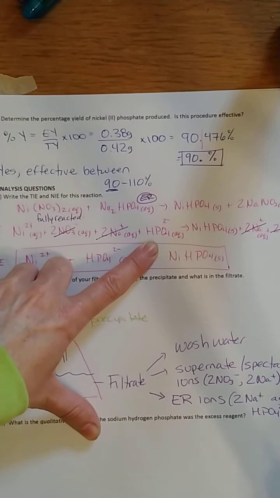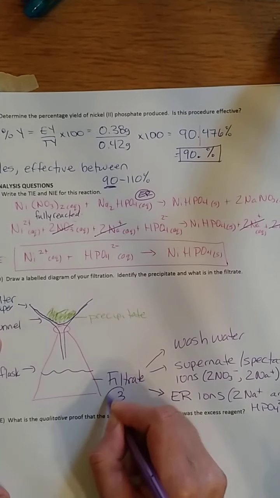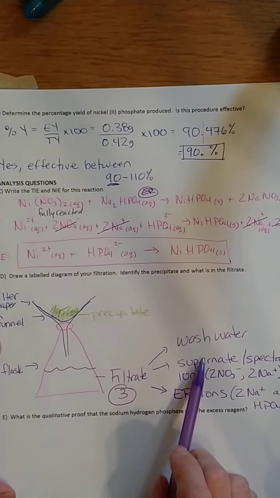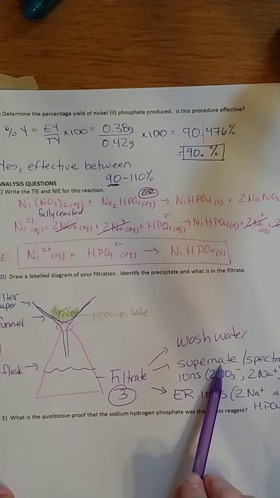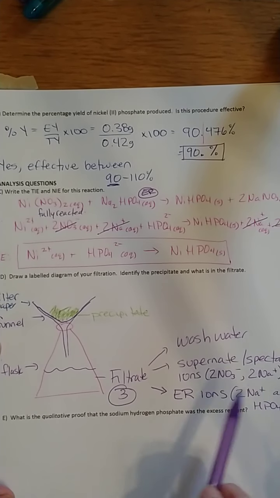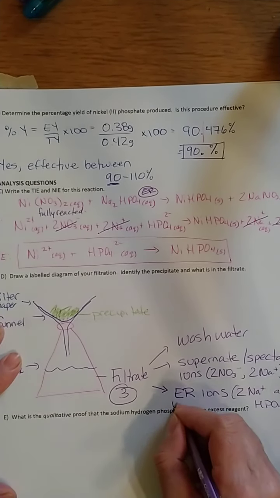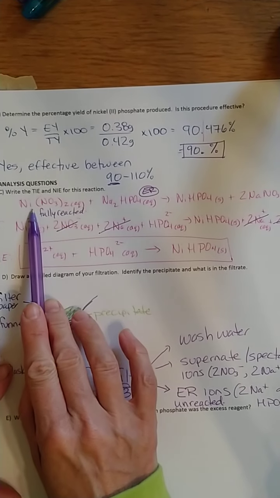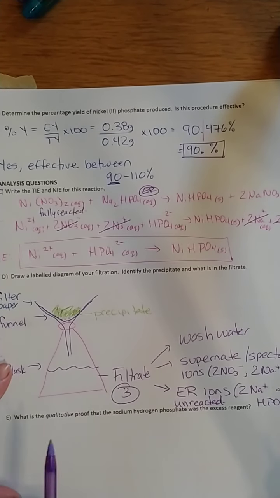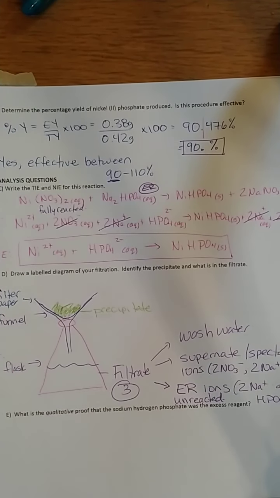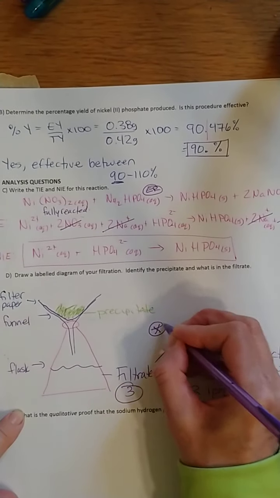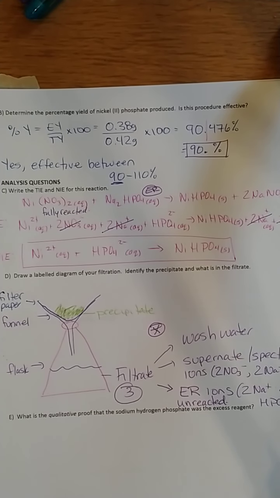So now we have three things in our filtrate. Our wash water, our supernatant, which is our spectator ions, and our ER ions that are unreacted. Some of them did react until all the nickel nitrate was gone, and then those ions left over are the ones that are in there. So this is really important. Expect a question about that on your quiz.